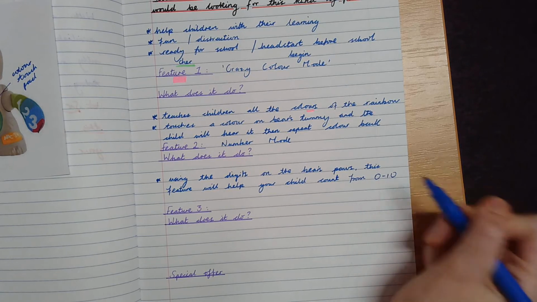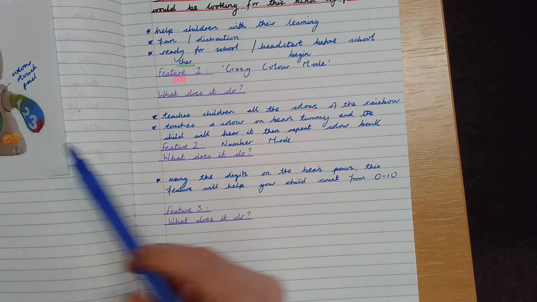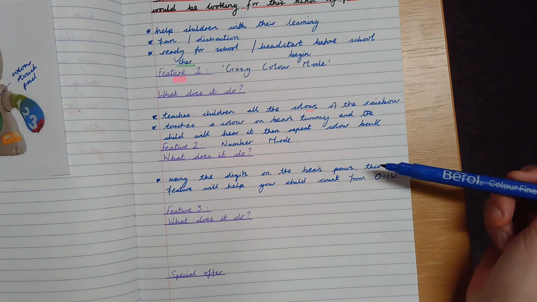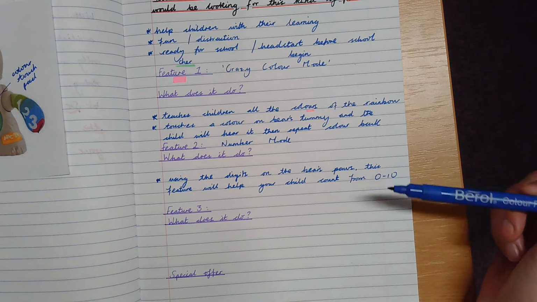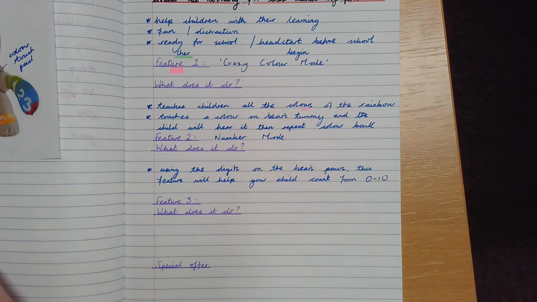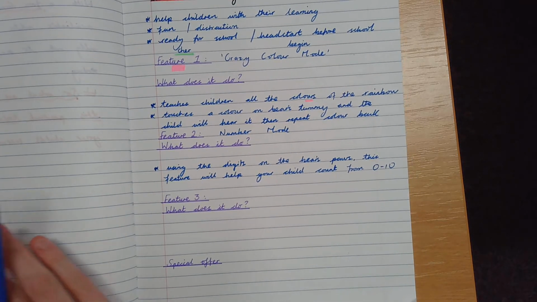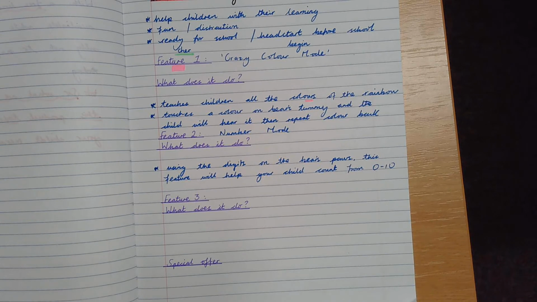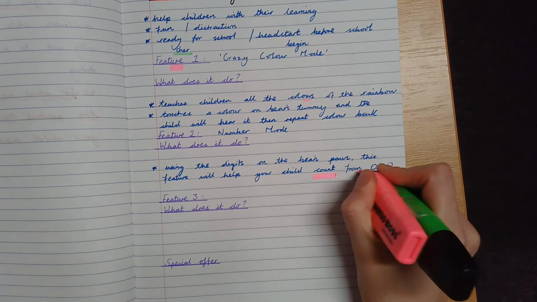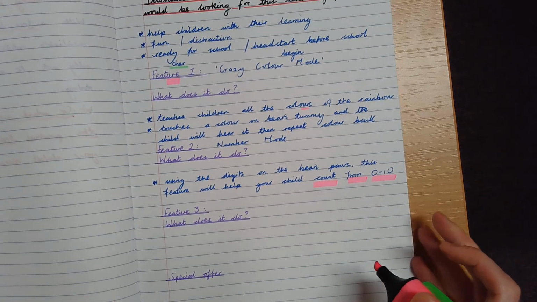Now, there's a little bit of a difference here between what the feature does and how it does it. The main bit is being really clear about what this feature does. I'm saying this feature will help your child count from 0 to 10. Now, if that sounds good to the parents, then they can read the instructions to find out how to use this feature. So it's really important that you're clear. Count from 0 to 10. That's a clear feature. The purpose of the feature.